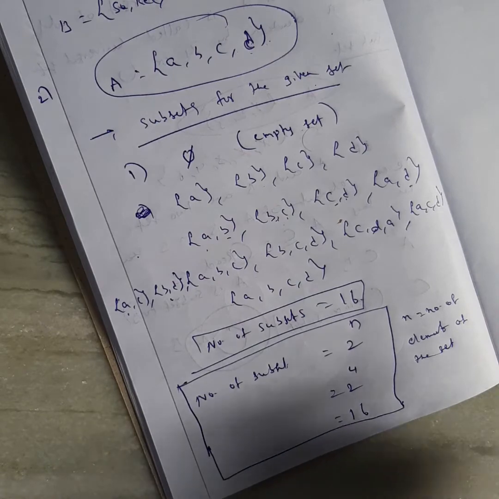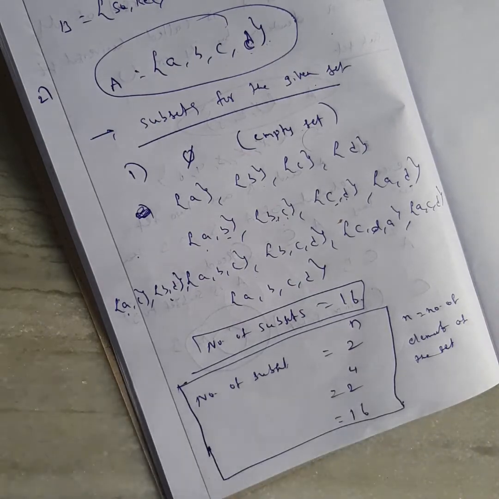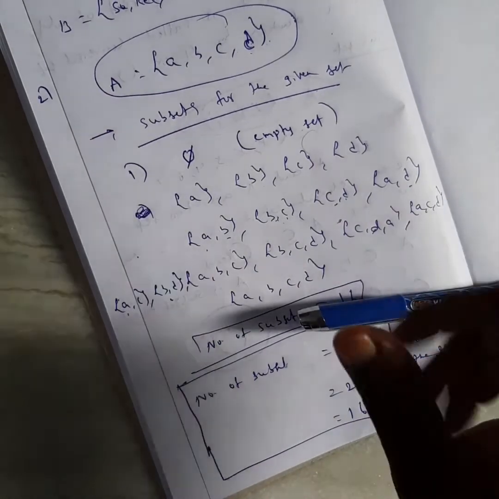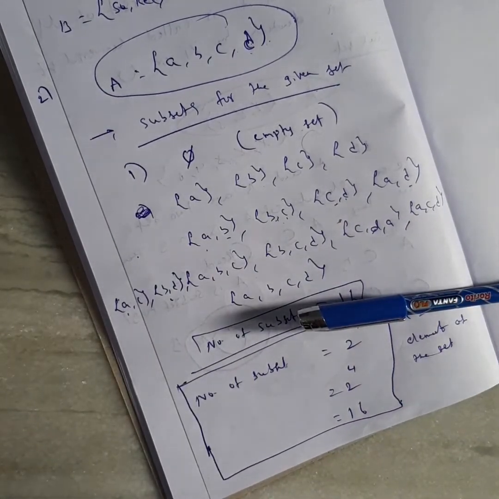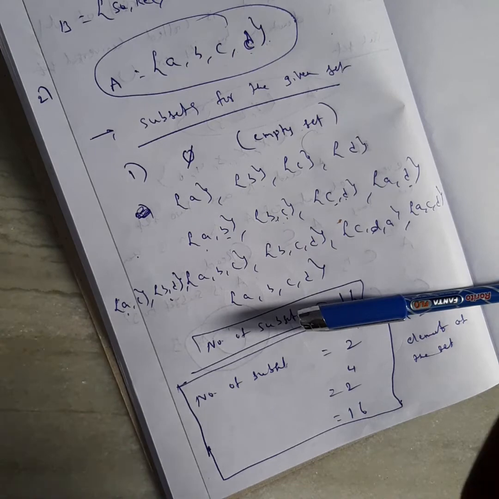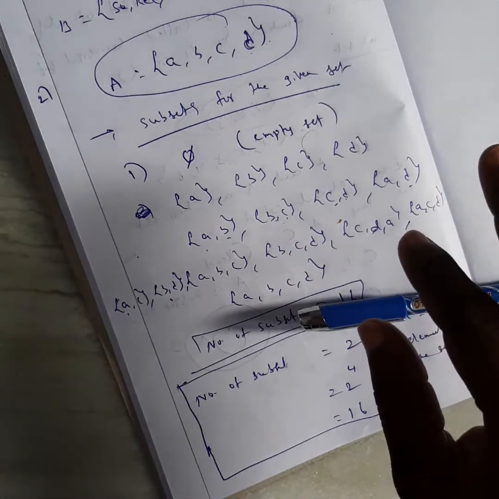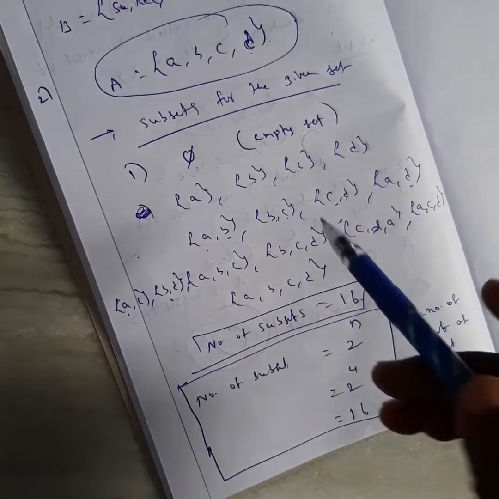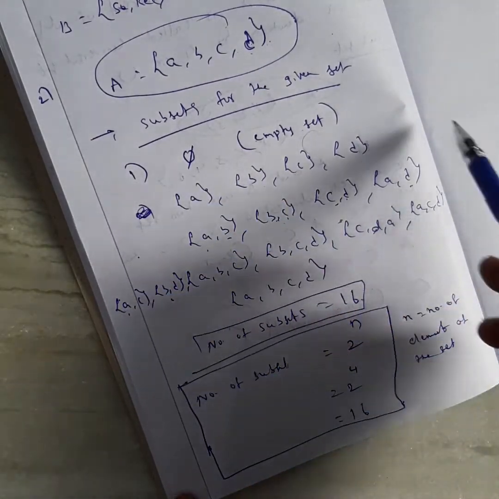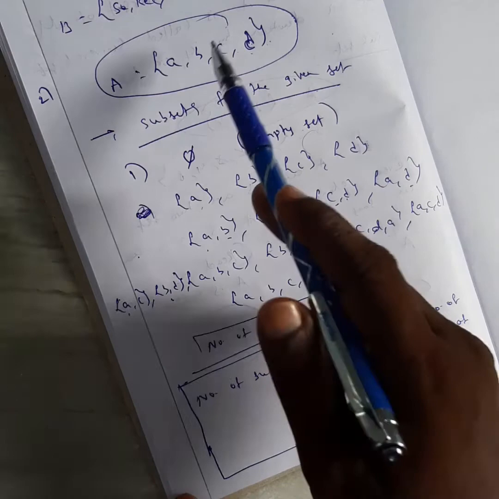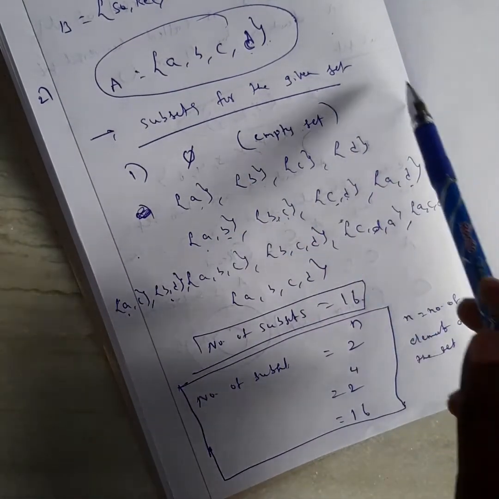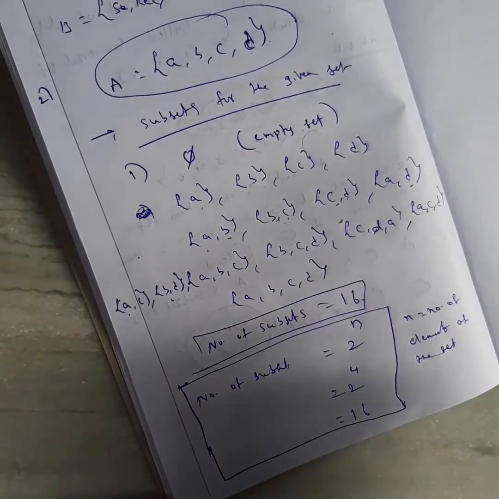So children, this is how to find subsets. For any given set, first write the empty set, next the singleton sets, next the sets containing two elements, three elements, four elements, like that you have to follow. All these are subsets of the given set, because all these sets are derived from this set only.